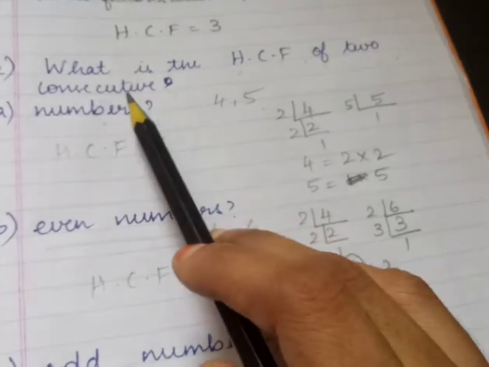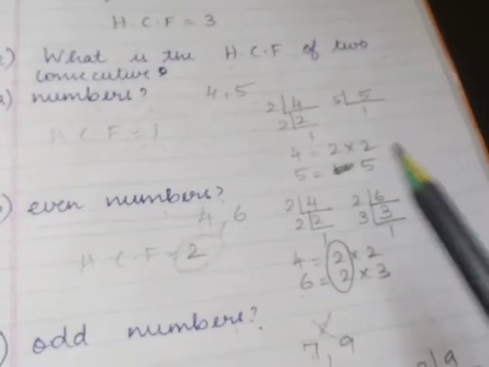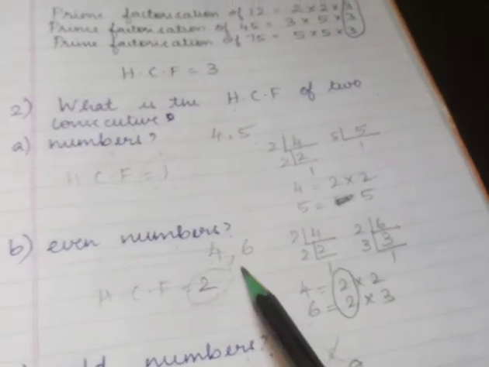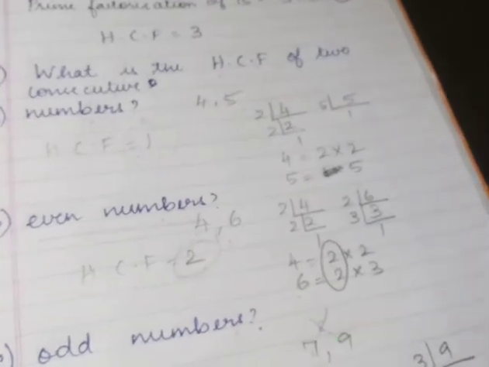The HCF of two consecutive even numbers is always 2. Keep it in your mind: even is a multiple of 2, right? So that HCF will be 2. For odd numbers, the HCF will always be 1. This is all the rules.